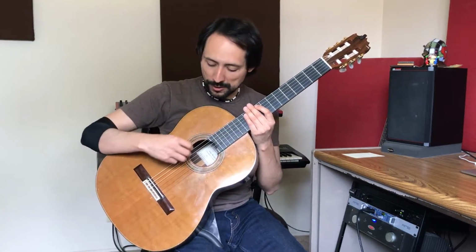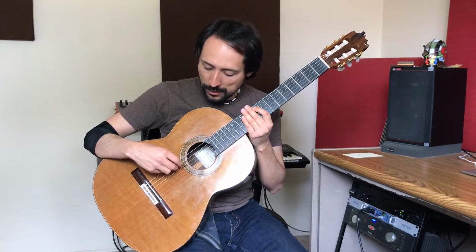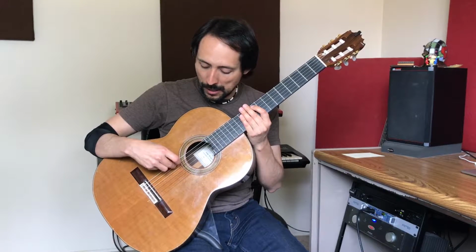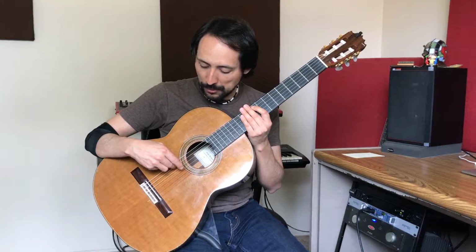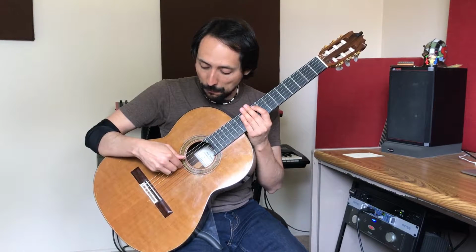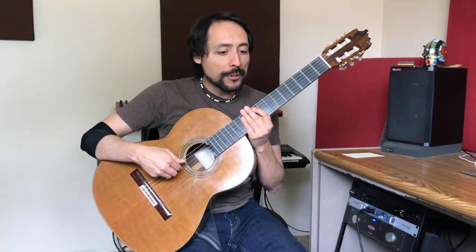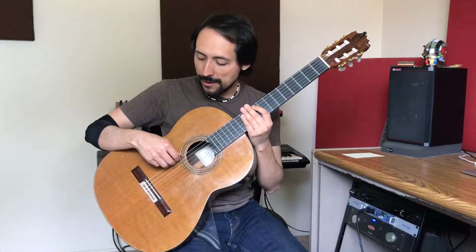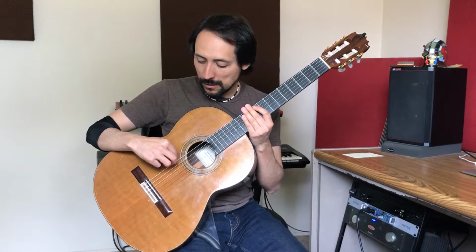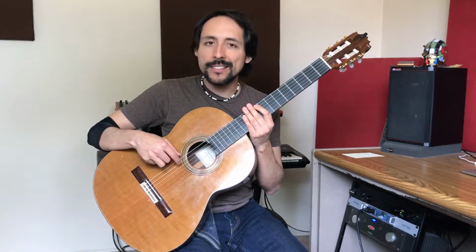We learned about string crossings, awkward string crossings. When your middle finger plays a fifth string, for example, and then our index finger plays the fourth string. That would be an example of an awkward string crossing. We learned about avoiding nail noise, by turning our hand ever so slightly to avoid this, and instead get this nice pure sound.